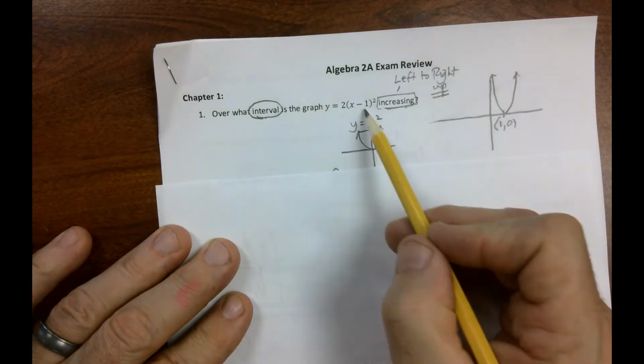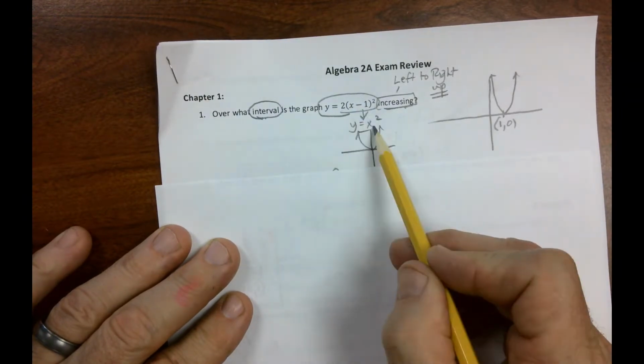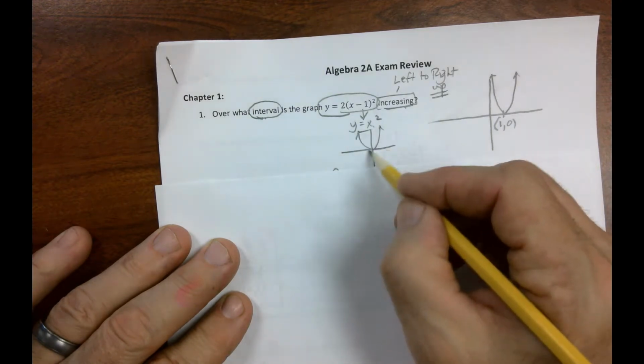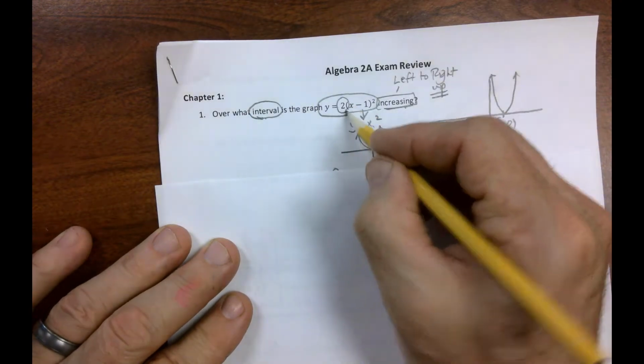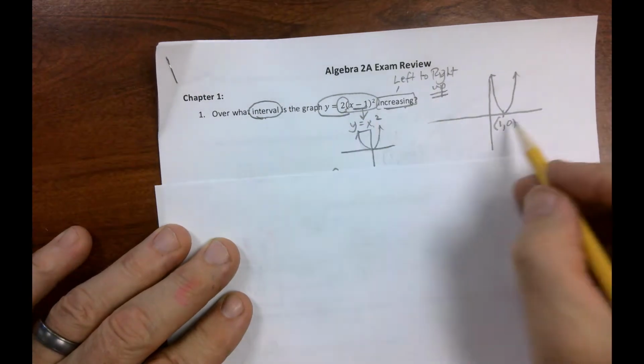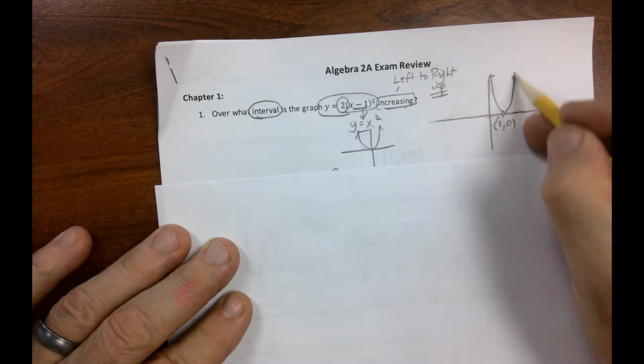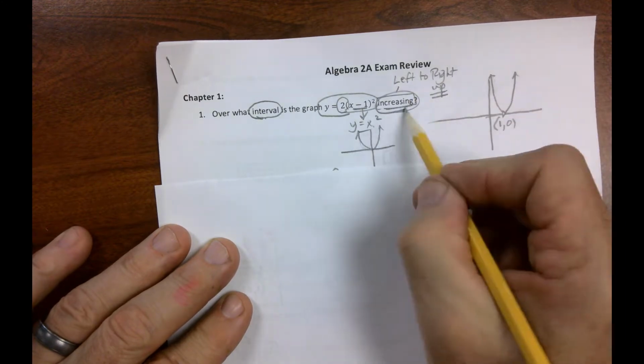So first of all, we look at this and we think, hey, the parent function's y equals x squared, which looks like this-ish. This 2 is going to make it a little bit narrower, and this minus 1 is going to move the vertex to the right 1. And so here's a generic drawing. But where is it increasing?